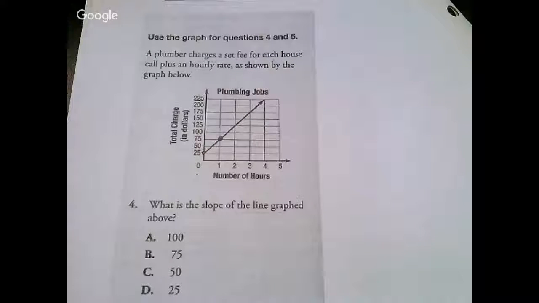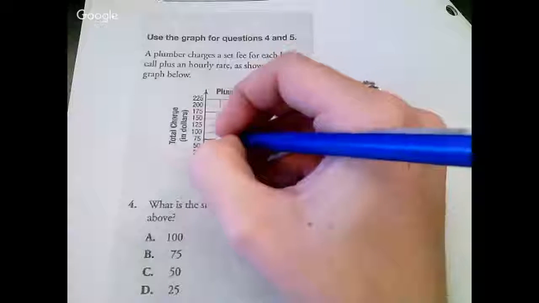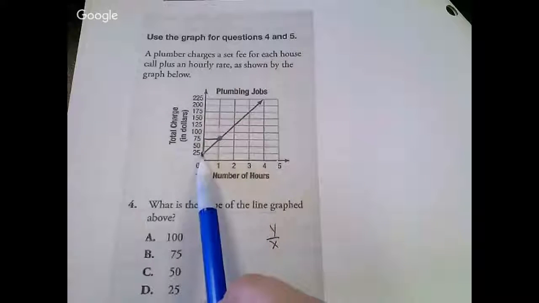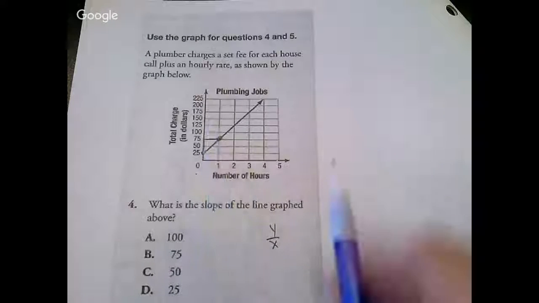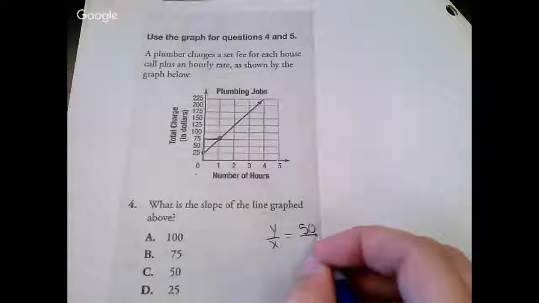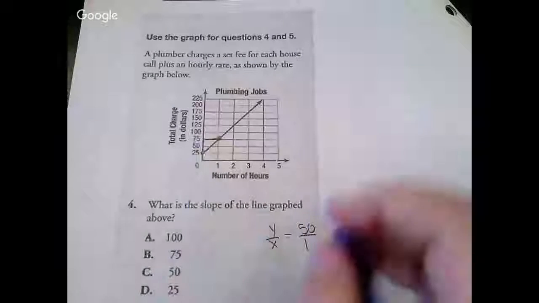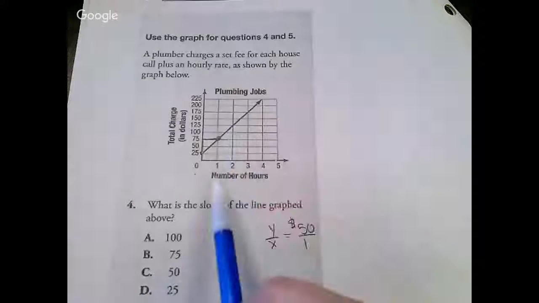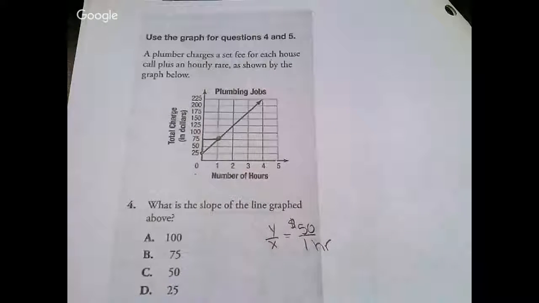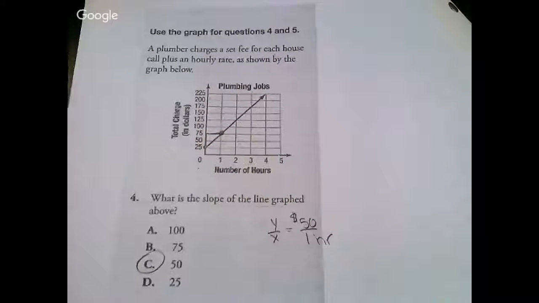Okay, so to find my slope, I know I need to do y over x. So how far is it going up and then over? Here it looks like it's going in increments of 25. So I'm going up 25 and 25 more, which is 50. And I'm going over 1. So what this means is I have $50 because y is represented by money. For how many hours? For 1 hour, right? So 50 is my value here.